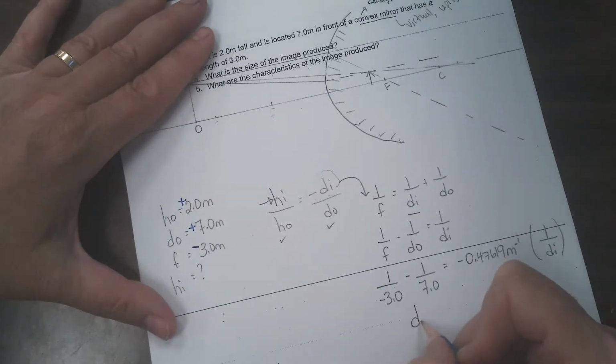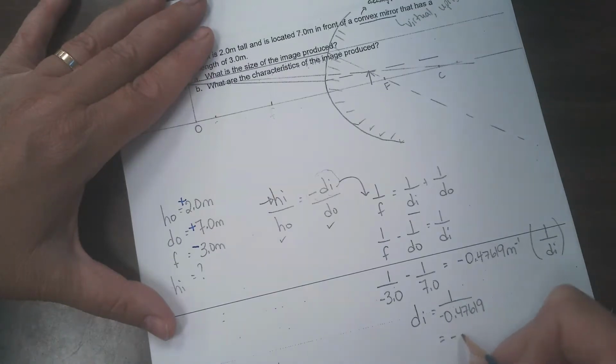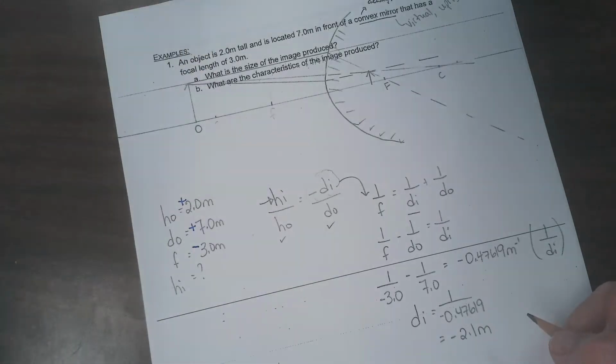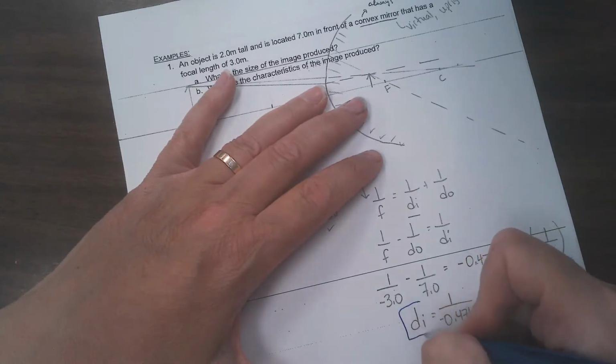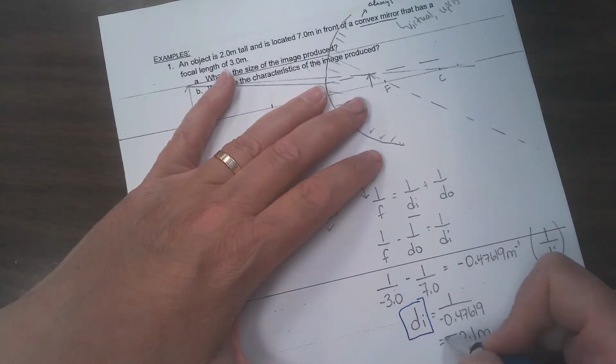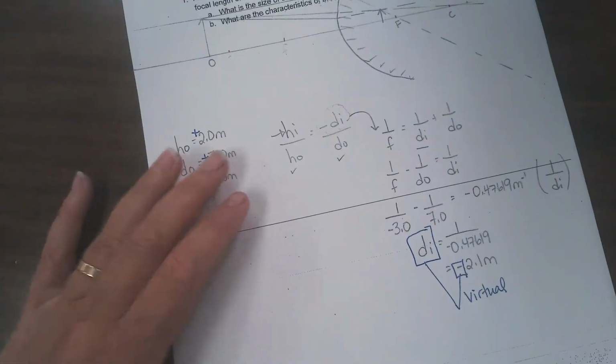We need DI. In order to find that, we need to go 1 divided by negative 0.47619, and we get negative 2.1 meters. So because the distance of our image is a negative value, we know that it's going to be virtual. Okay, it's behind the mirror.